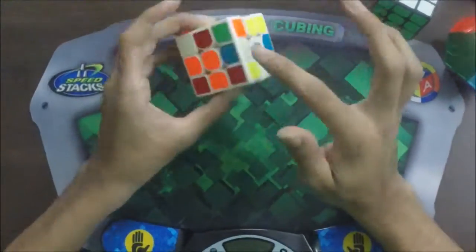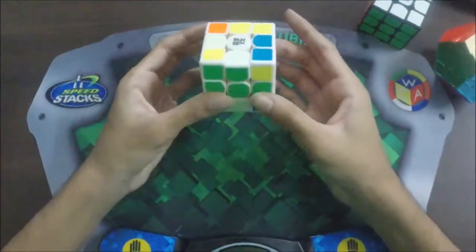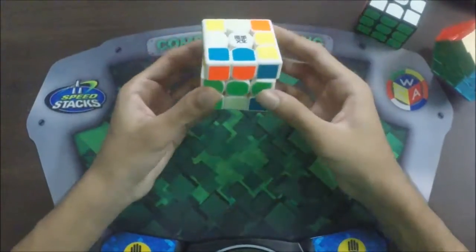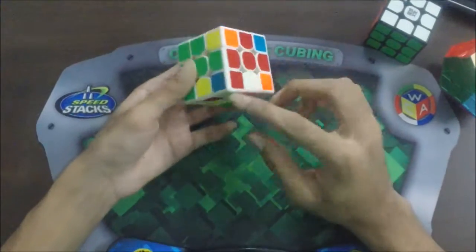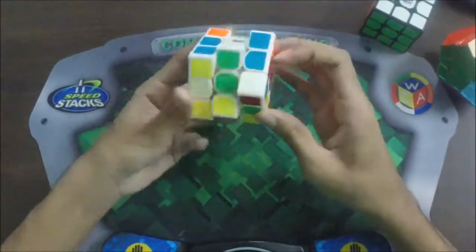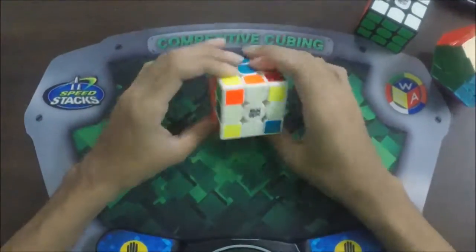For MH, here to here to here to here is just a U setup to a 9 mover, and the U cancels, so it becomes a 9 mover. For OA it's just normal M2. Okay, so edges are done.